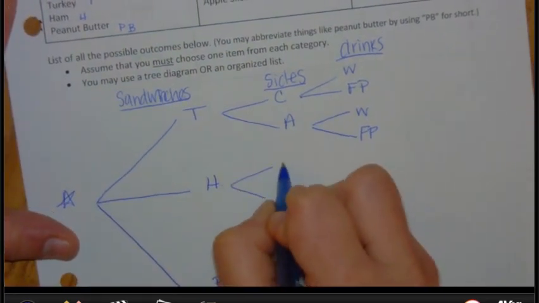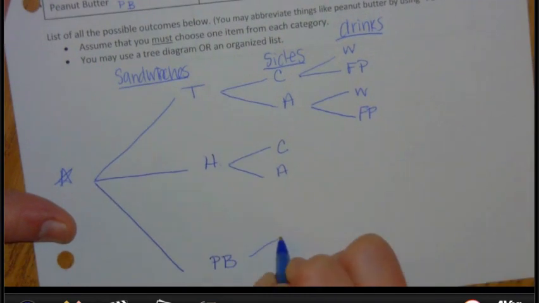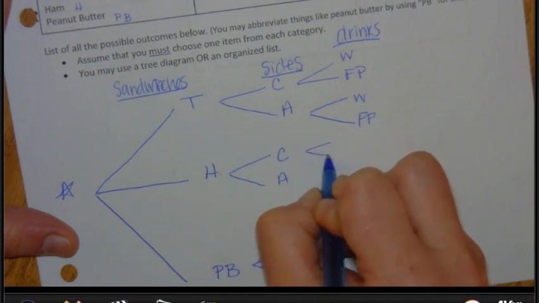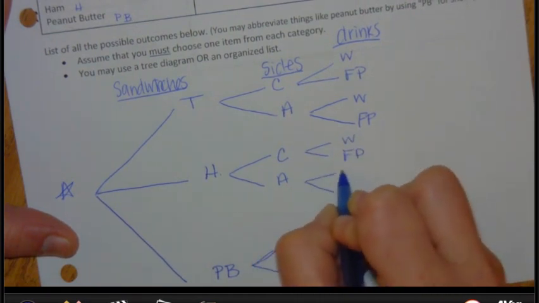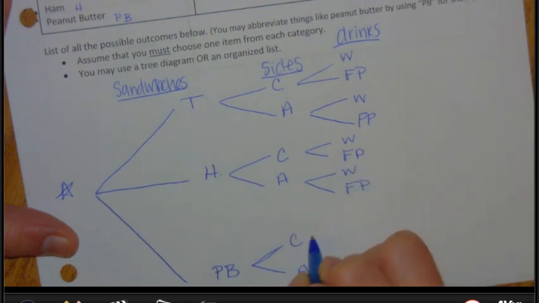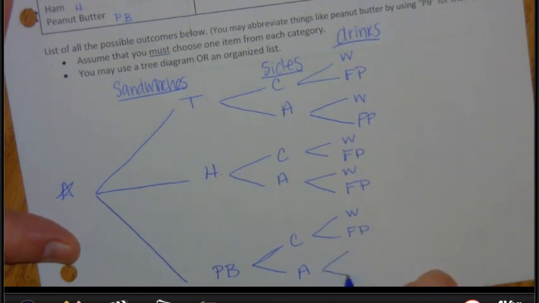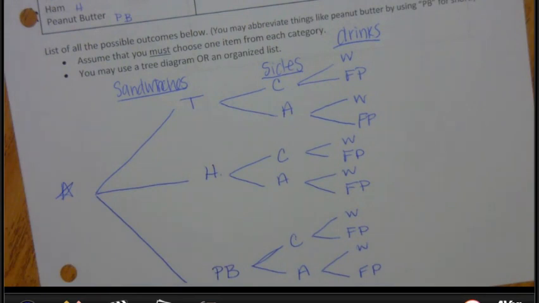All right, you can choose either carrots or apples. You can get water or fruit punch. Okay. And now you should have a very pretty tree diagram.